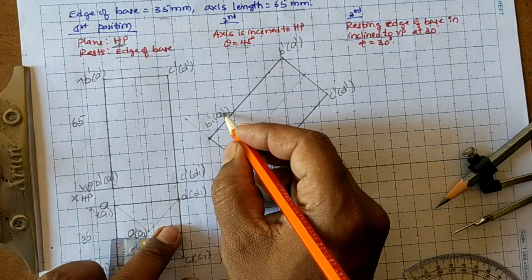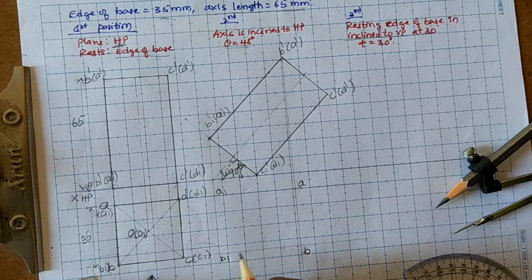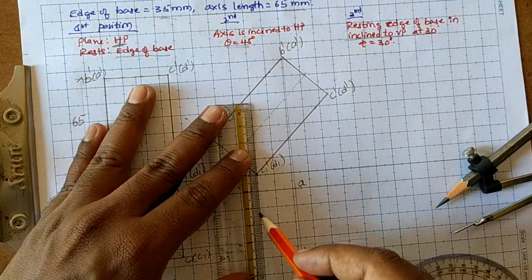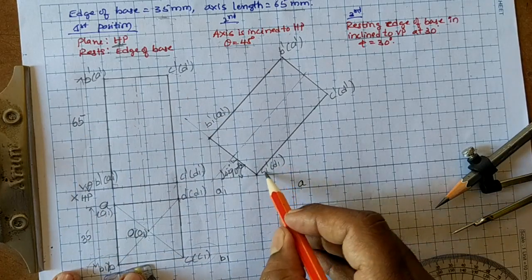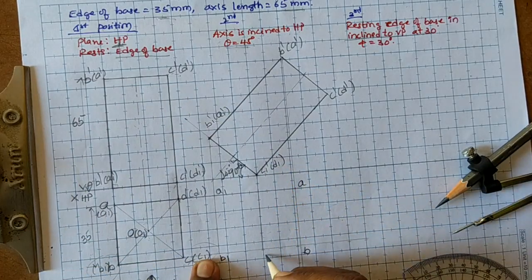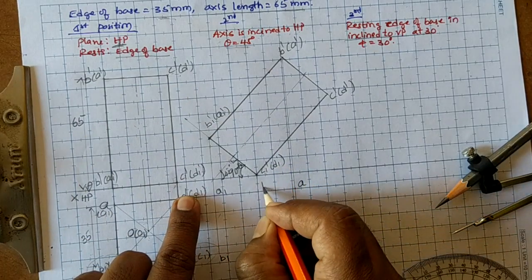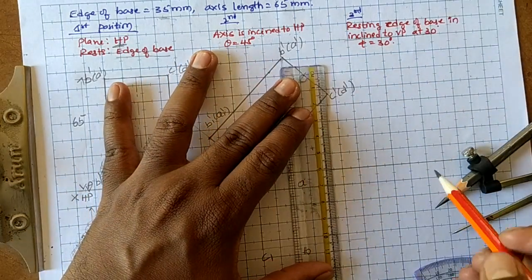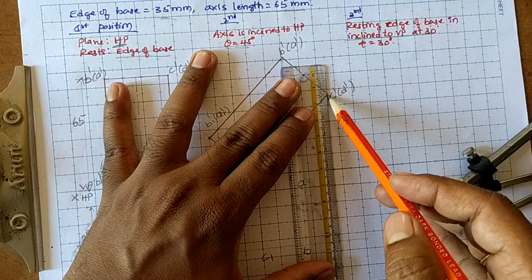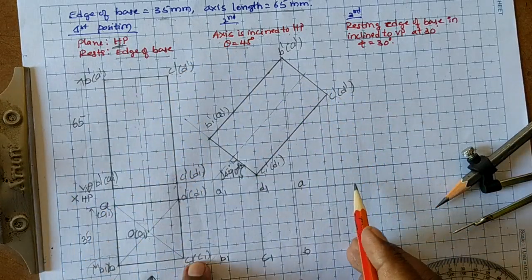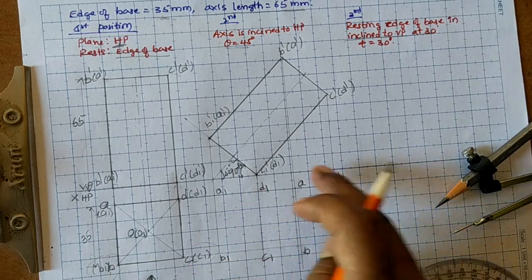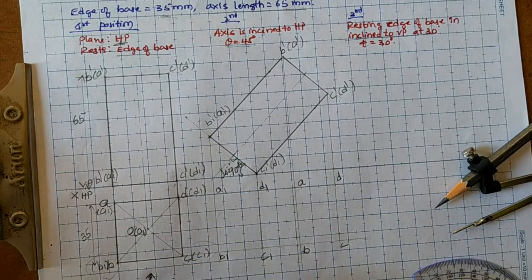Next, C1, D1, where C1 is here and D1 is here. Next, C and D. Just mark all the intersection points of the horizontal and vertical projectors.